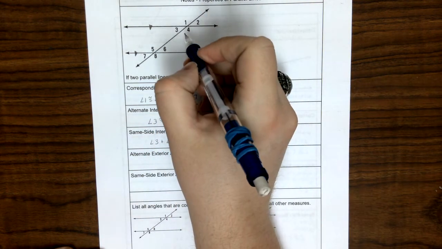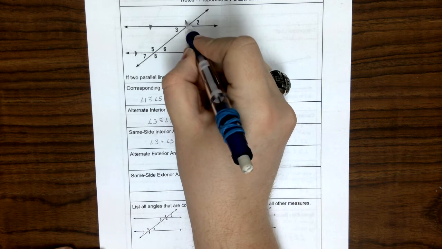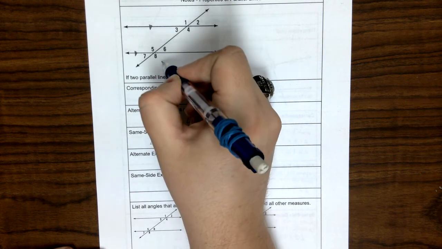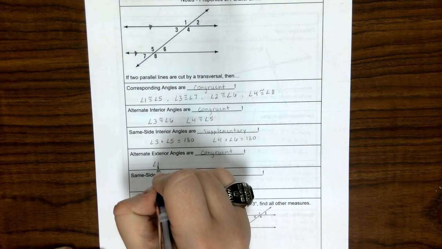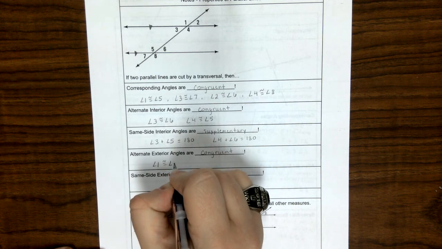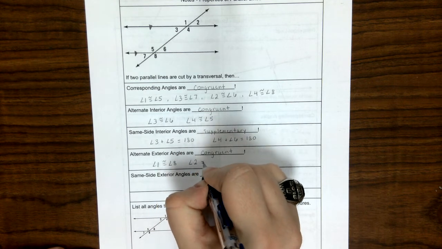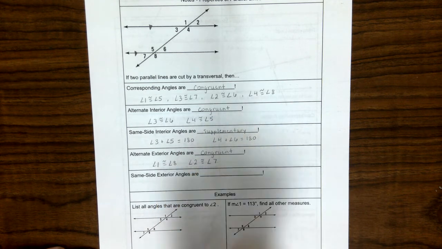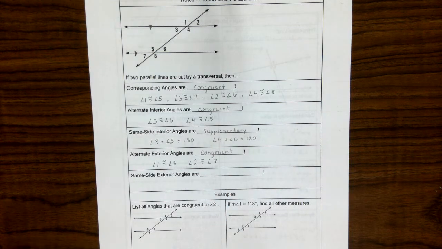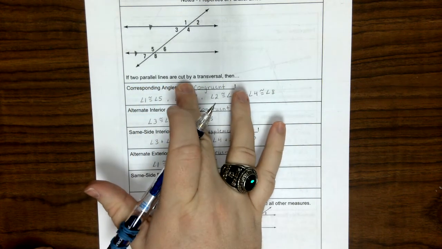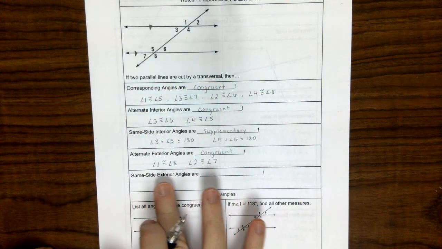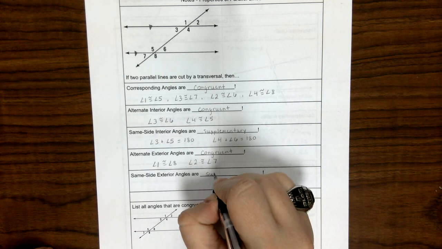If I start with angle 1, that's on the outside. Who is outside but opposite him? That would be angle 8. So angle 1 is congruent to angle 8. And then angle 2 is congruent to angle 7. And then the last one: if two parallel lines are cut by a transversal, then your same side exterior angles are supplementary.